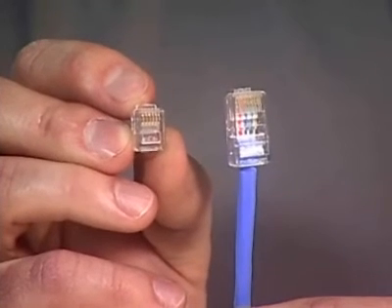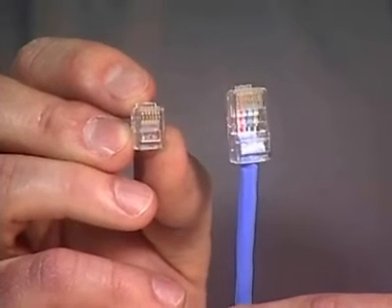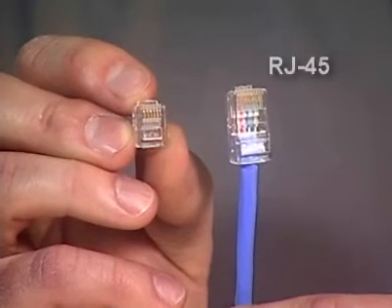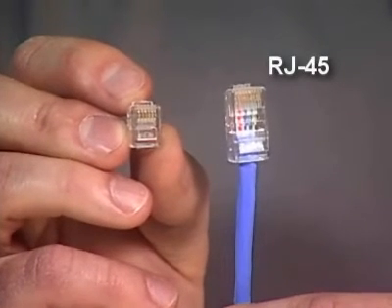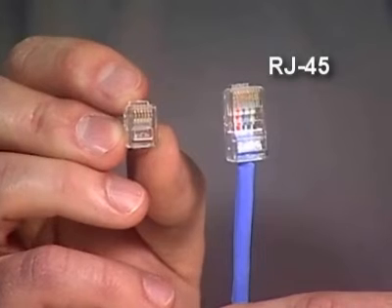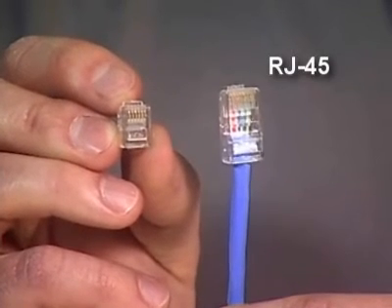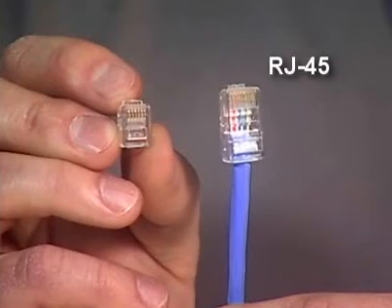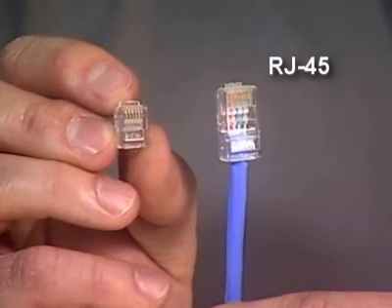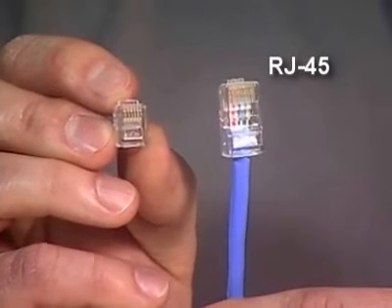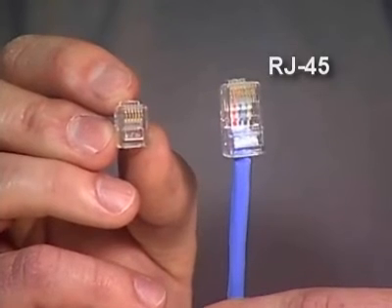The one that is used for network cabling is the RJ45. That's this one over here on the right. RJ45 is used for Ethernet and some token ring connections. It has 8 connectors, so it supports up to 4 pairs of copper wires. And just like an RJ11 connector, it has a locking tab to keep the connector from coming unplugged.